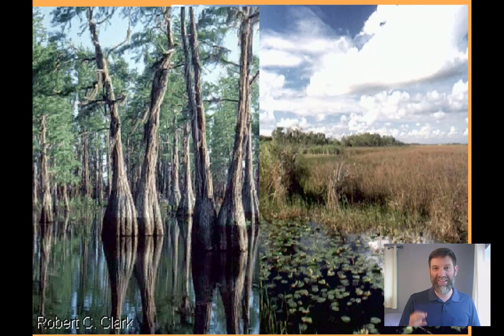So places where you get a lot of organic material building up are places that are flooded. The water keeps the oxygen out, which slows down microbial decomposition, which means the organic material can start to accumulate. And in a swamp or bog or wetland, you can get thick organic deposits.